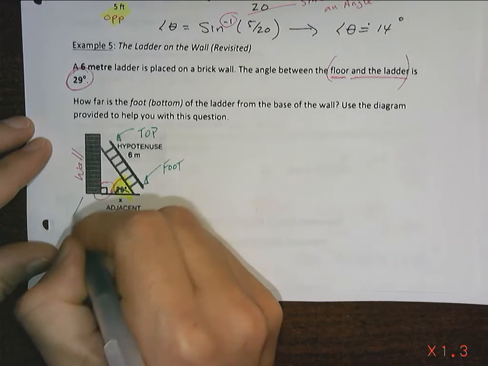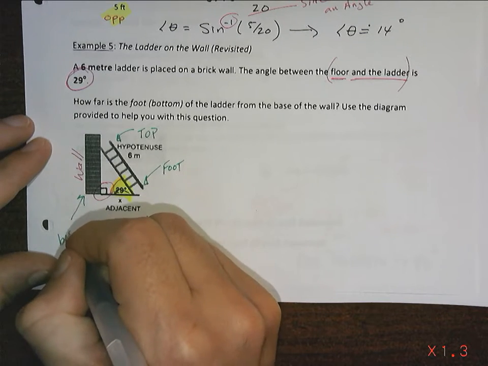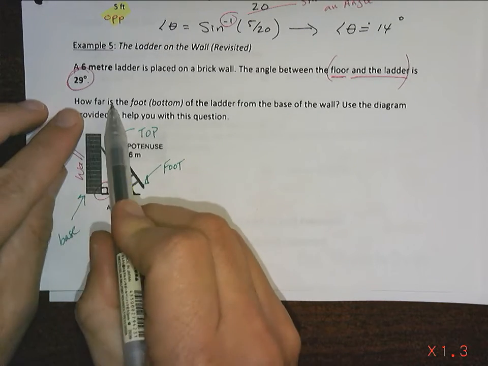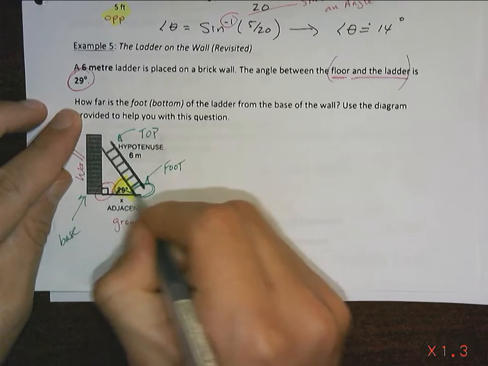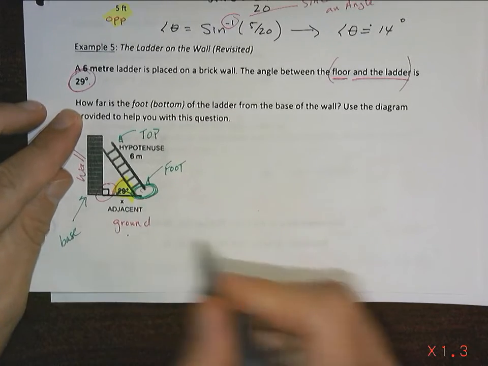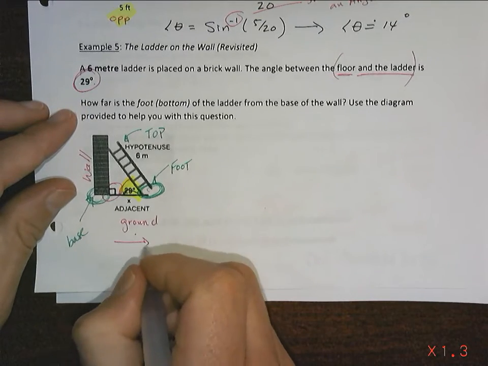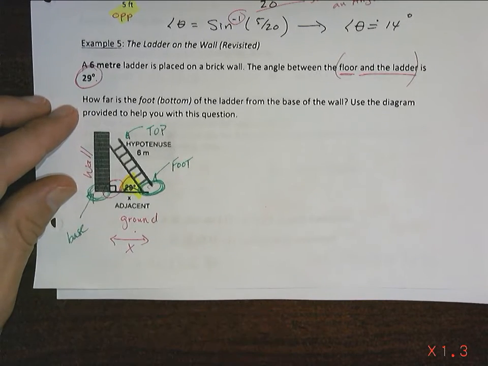And we talk about a base of the wall. We don't talk about the bottom of the wall for some strange reason. We always talk about a base of a wall. So how far is the foot? Here's the foot of the ladder. Is it from the base of the wall? So in other words, the question that they're looking for is, what's this distance?